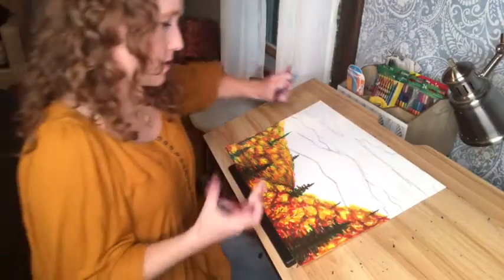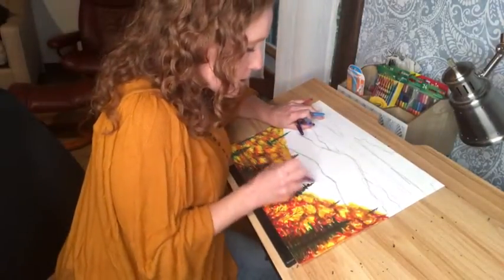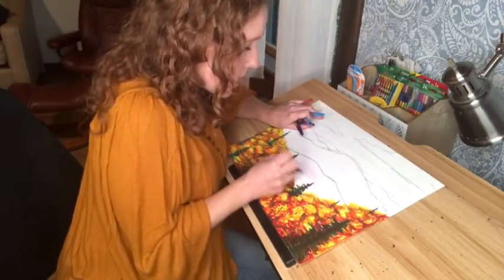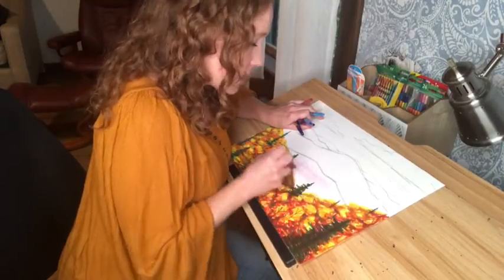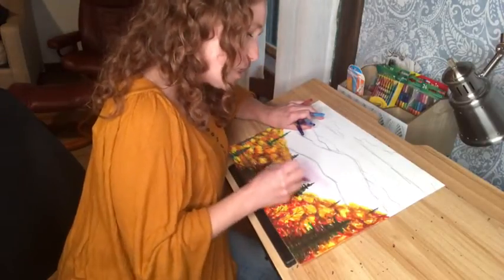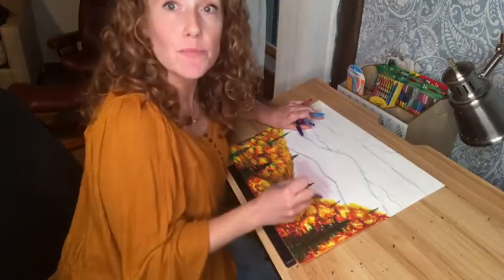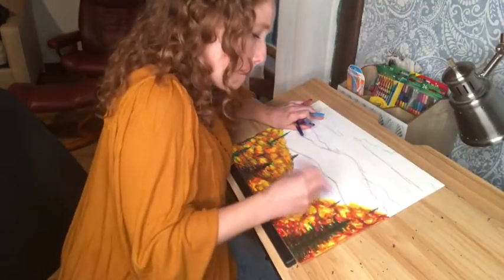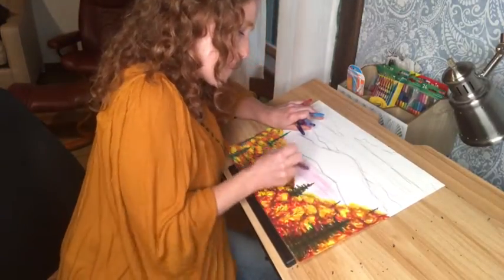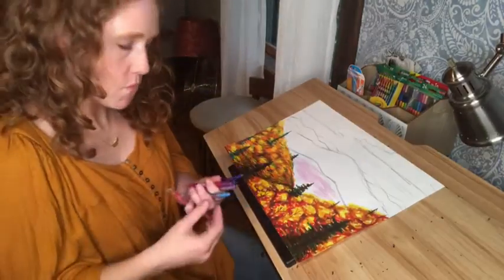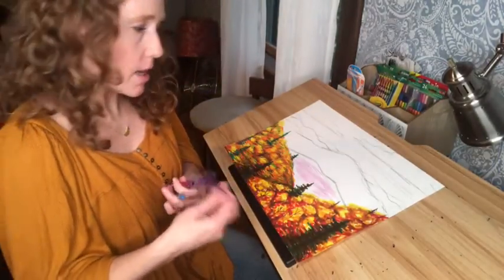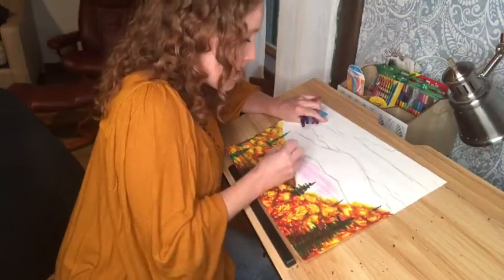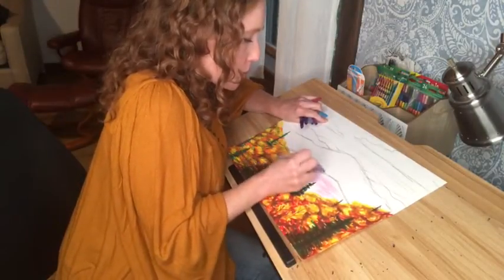I think I'll go kind of lightly in the middle. And again, these mountains, you're not seeing individual trees, so you can just go more with fields of color. It looks like they're slightly darker towards the top, so I'm going to go with my darker purple up here.